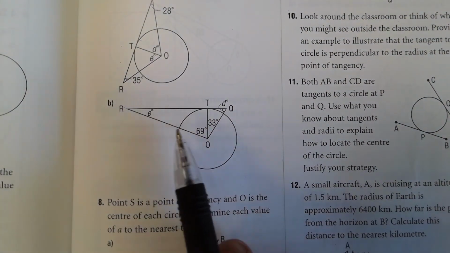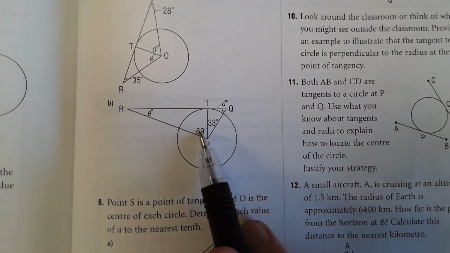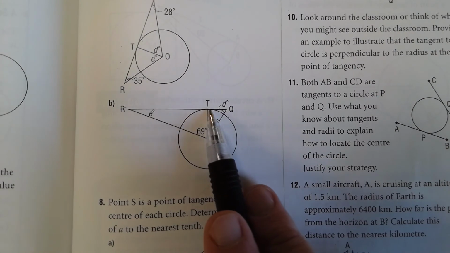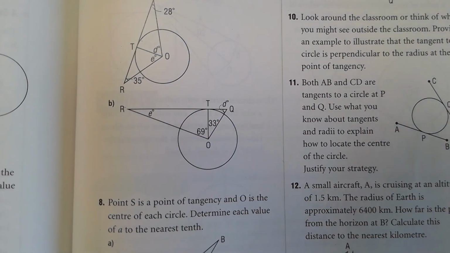Here, we're looking at E. There's a 69 here, a 90 here. How do we find E? A 33, a 90. How do we find D? And bang, bang.